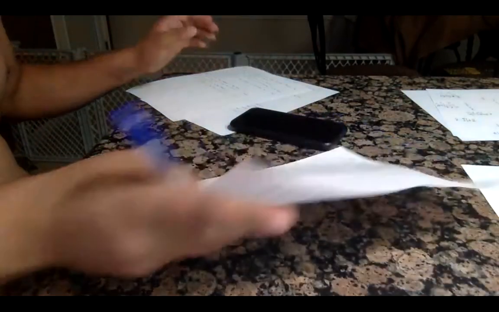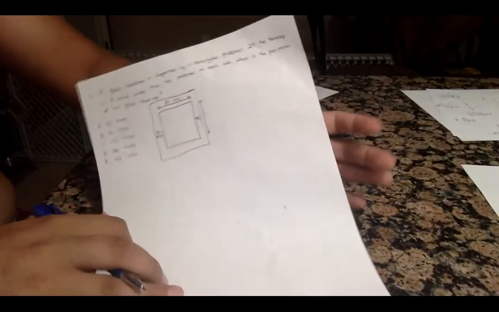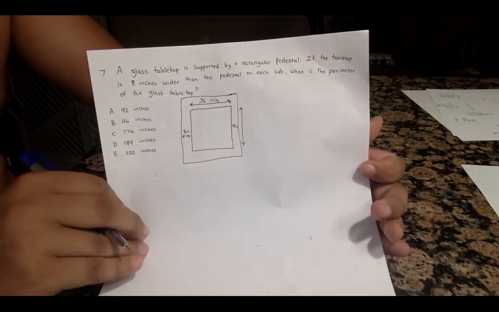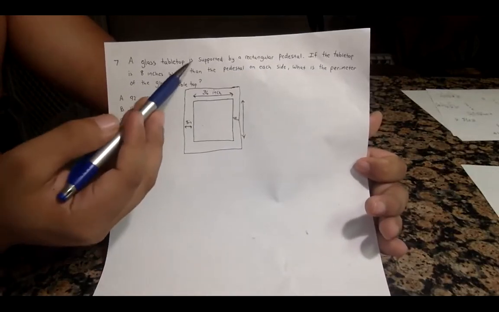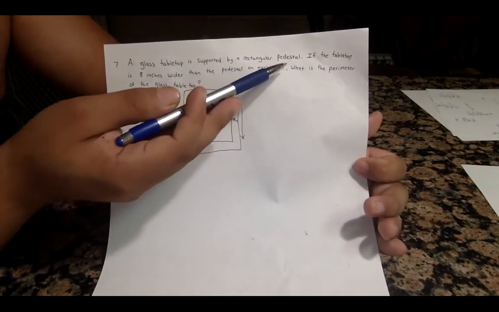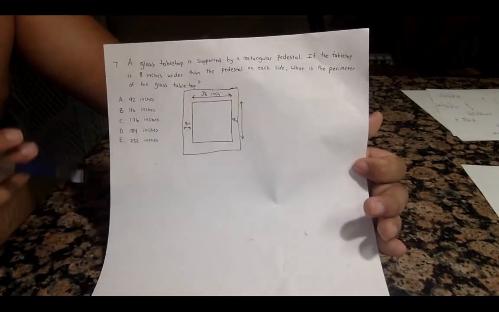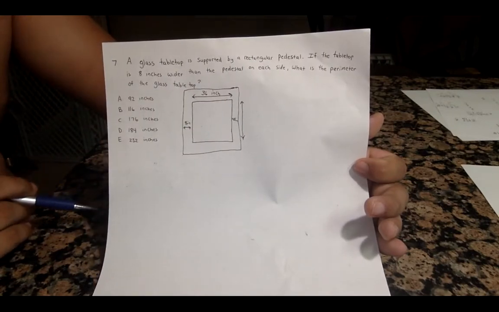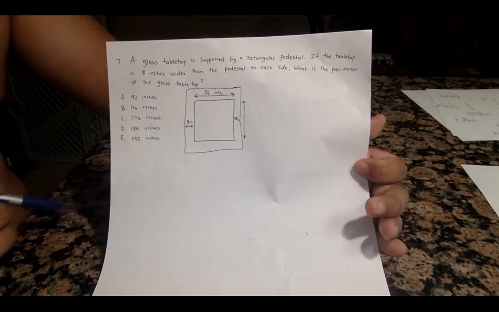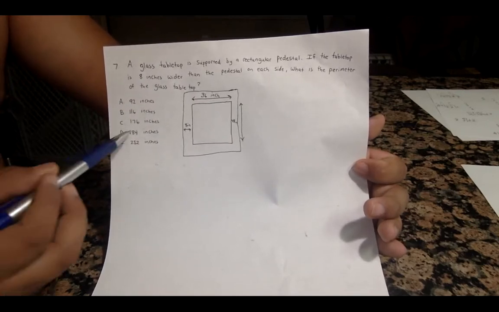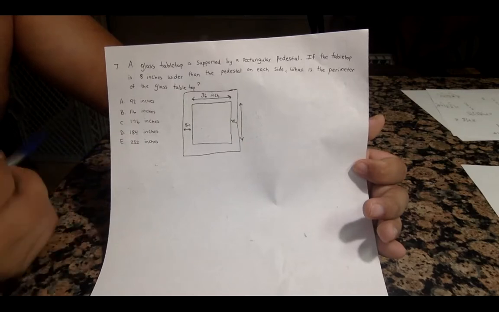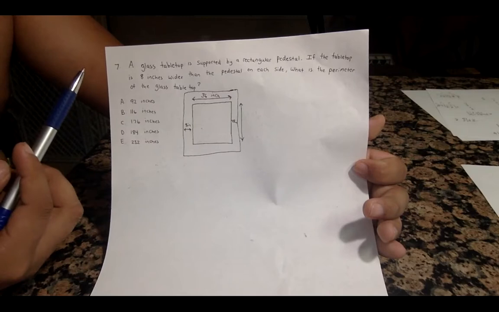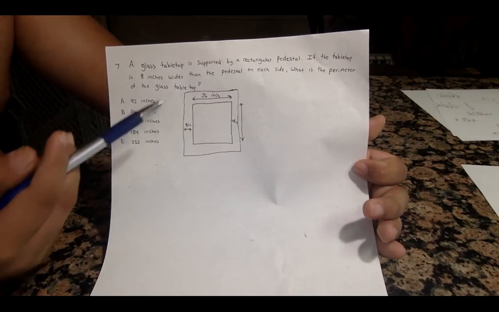Okay, so number 7. You guys had trouble with number 7? It's saying a glass tabletop is supported by a rectangular pedestal. If the tabletop is 8 inches wider than the pedestal on each side, what is the perimeter of the glass tabletop? And when I saw your guys' answers, I think you chose 184 inches. I'm going to show you what I think you did wrong, and then I'm going to show you the right way.